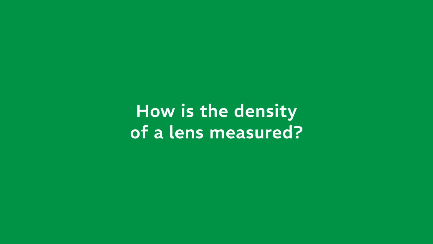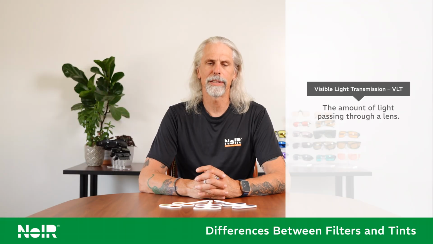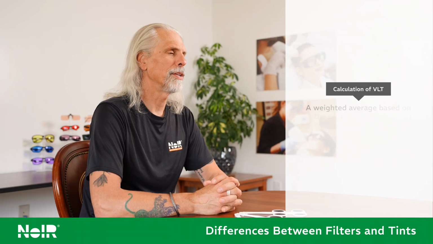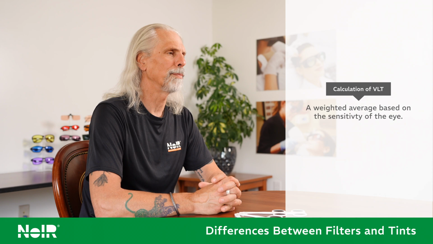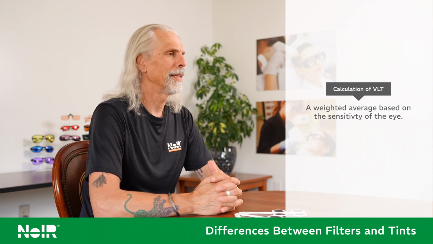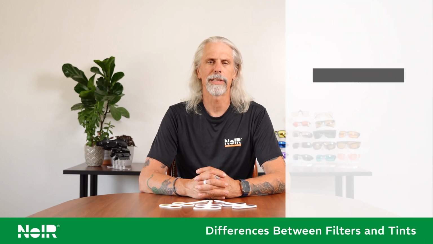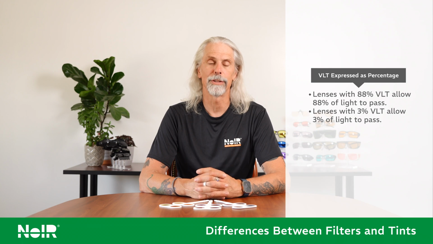How is the density of a lens measured? The amount of light passing through a lens is defined as visible light transmission, or VLT. VLT is calculated as a weighted average based on the sensitivity of the eye. The eye is more sensitive to yellows and greens than blues and reds, so it's not a simple average. VLT is expressed as a percentage, so for example, a lens with 88% VLT allows 88% of the light through the lens, while a lens with 3% VLT permits only 3% of the light to pass.